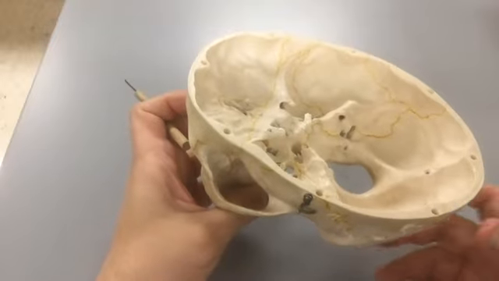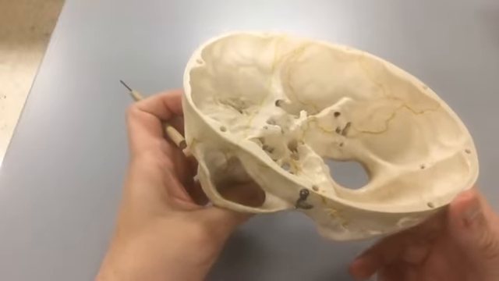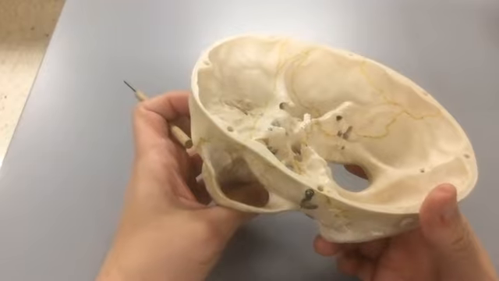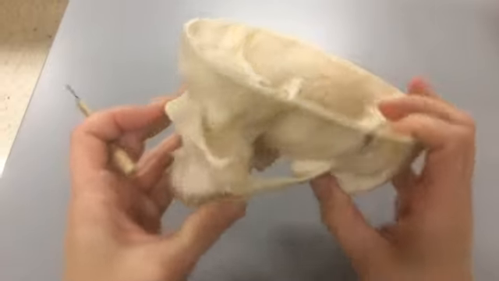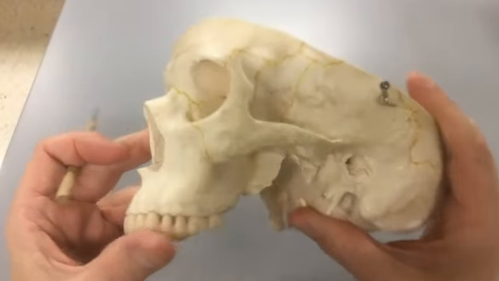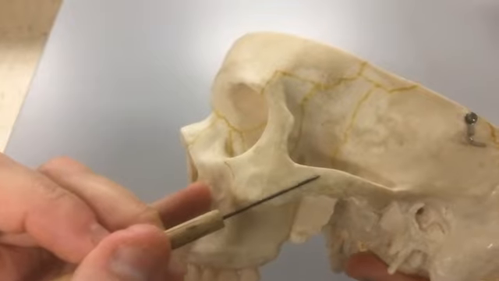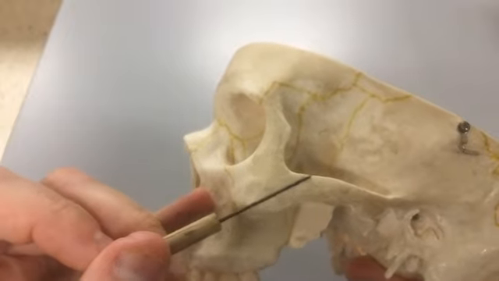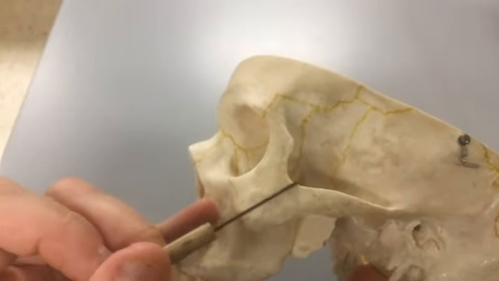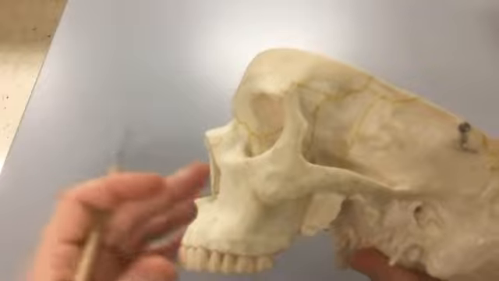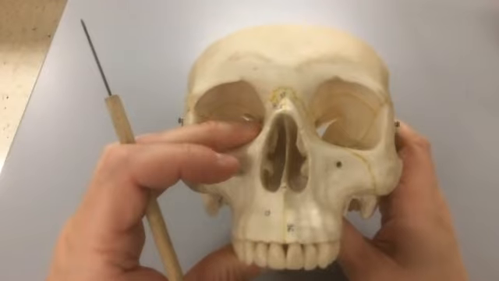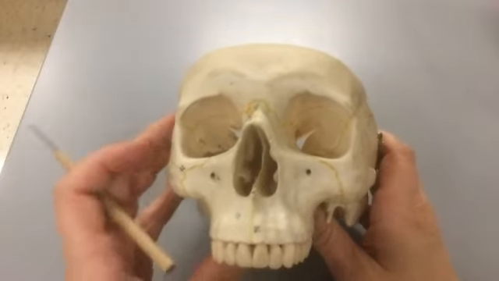Next up, we're going to turn our attention to a couple of facial bones, the zygomatic and the maxilla. With the zygomatic, one of the main features is something you've already seen before, and that's this temporal process, which reaches out and touches the zygomatic bone. So this is going to be the temporal process of the zygomatic bone.